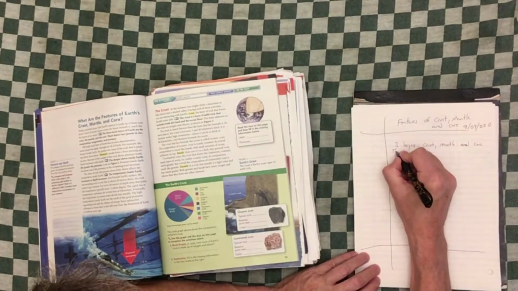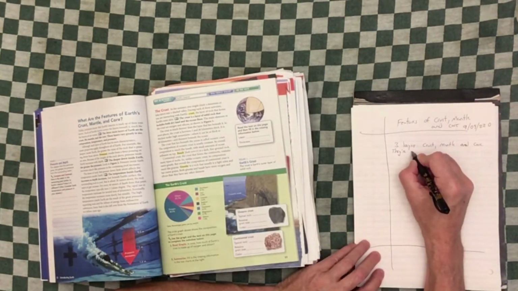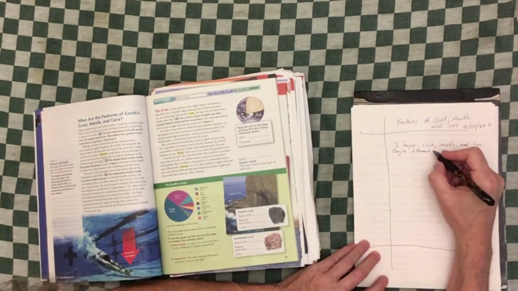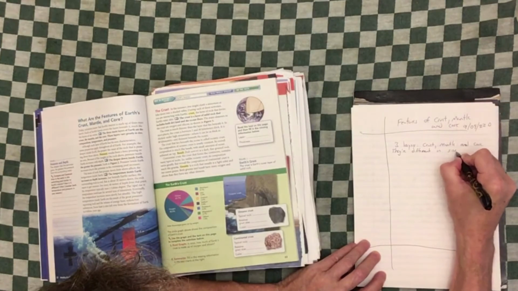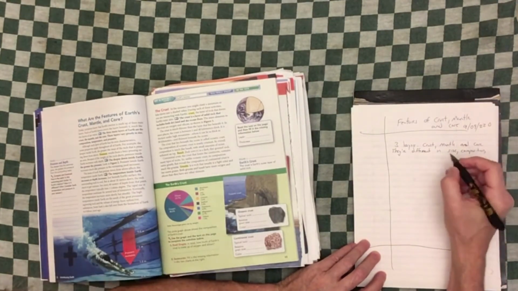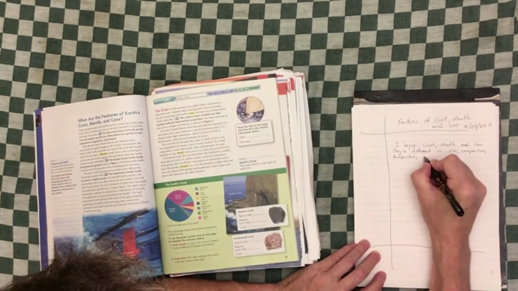They're different. I'm continuing on with the bolded part. They're different in size, composition, temperature, and pressure.